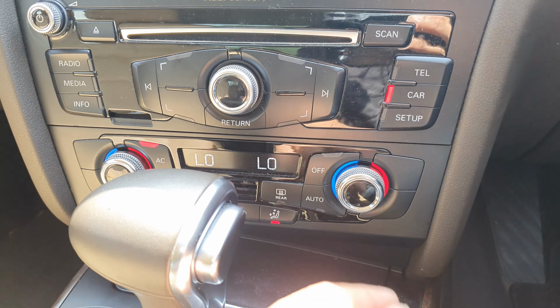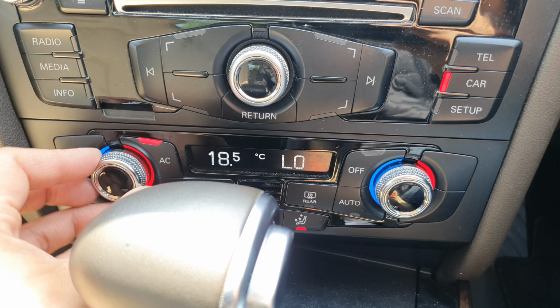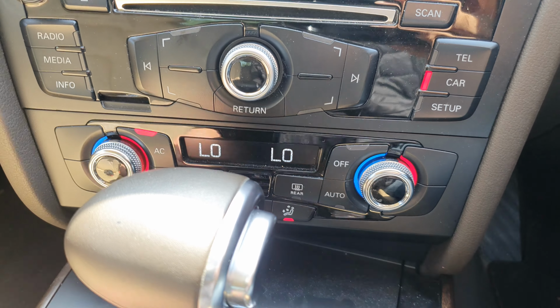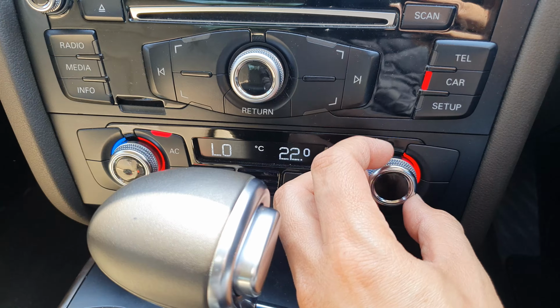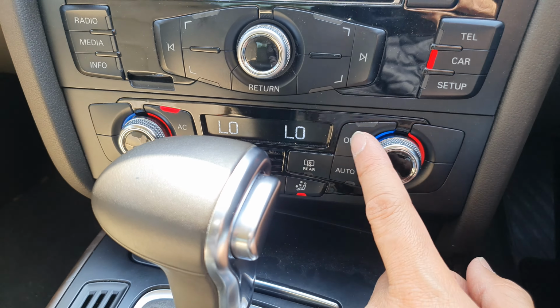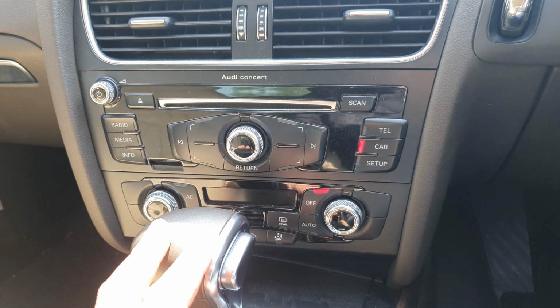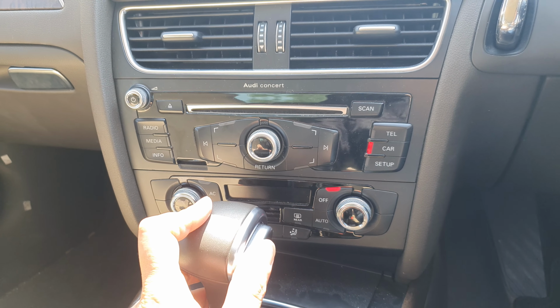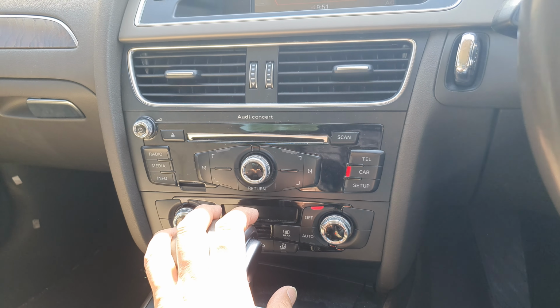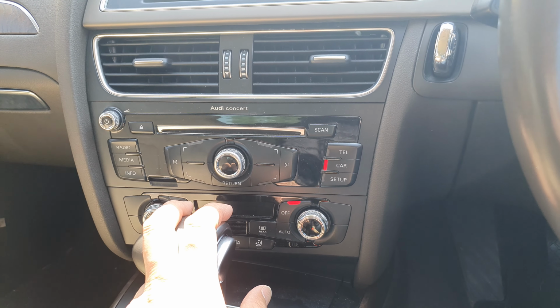So here we can use the knob to change the speed. The fan, here we can change the fan, and then you can set it off. And that's it. So that is the buttons on the Audi A4 2012.